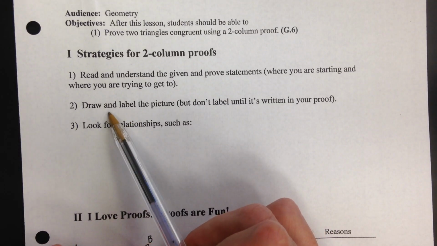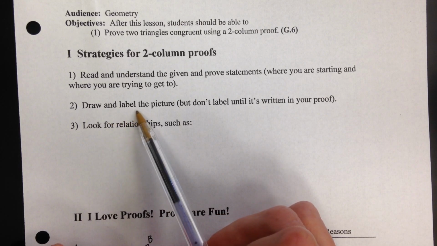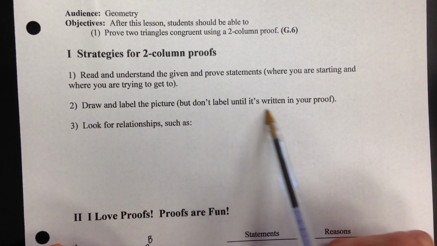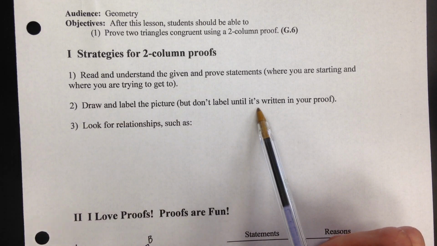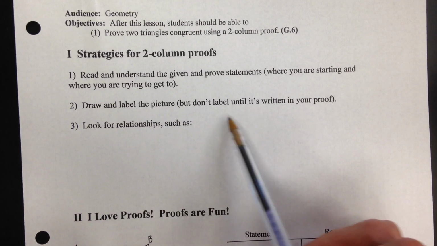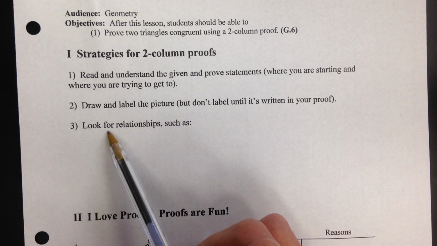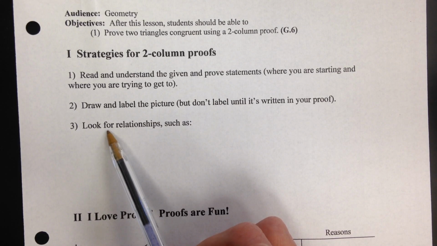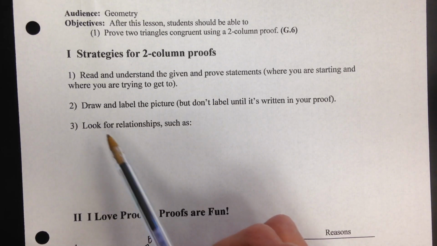The second thing we want to do is draw and label the picture. But don't label until it's written in your proof. We'll get to that in a second. And the third thing we have to do is look for relationships. We're going to be proving a lot of things congruent. So that means we have to look for relationships that let us say that things are congruent.